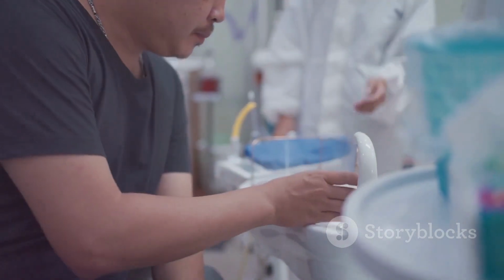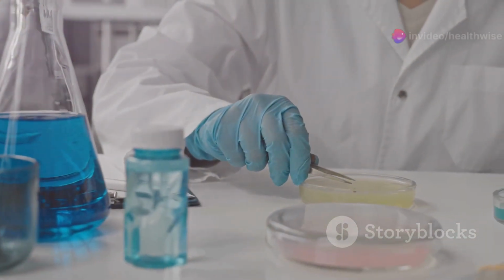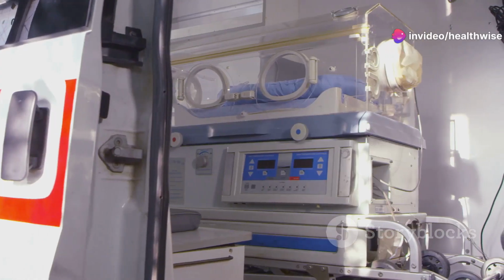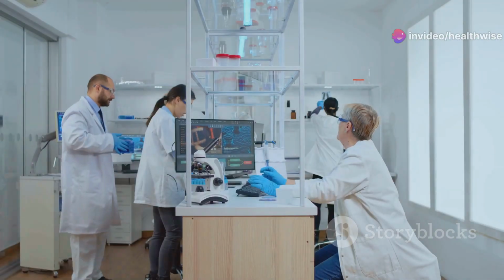Proper usage is just as important as maintenance. Users should follow manufacturer guidelines and avoid overloading the incubator. This ensures that the device can maintain the required conditions effectively.